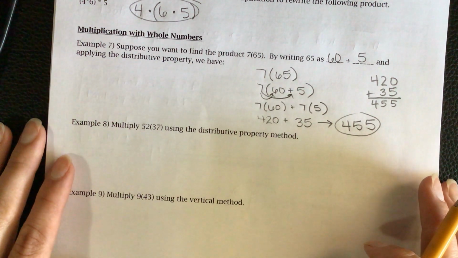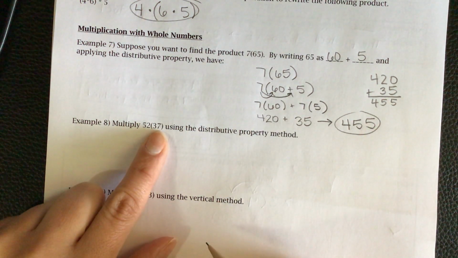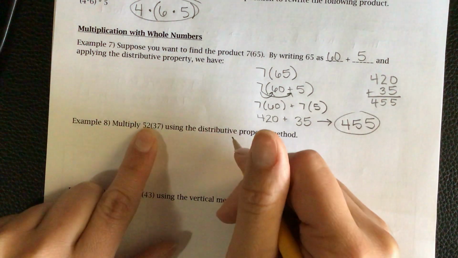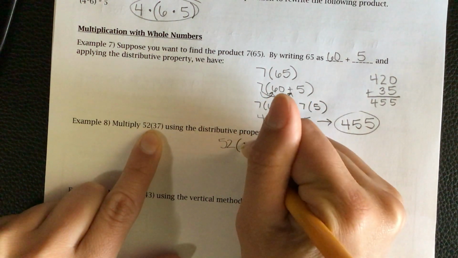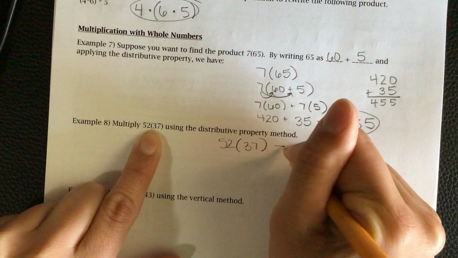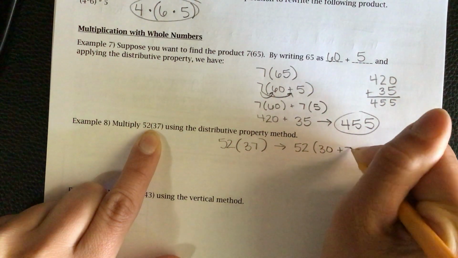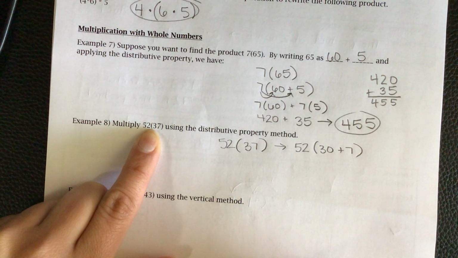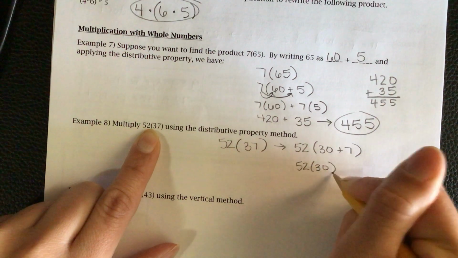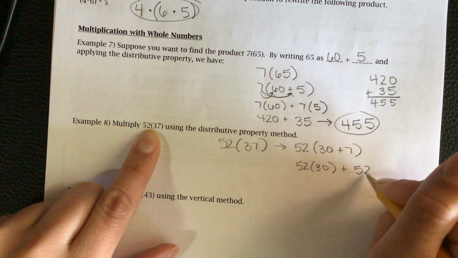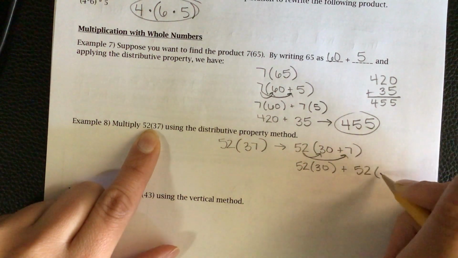We're going to do the same thing to 52 times 37 using the distributive property method. We're going to break up the 37. So we have 52 times 37. We're going to break it into 52 times 30 plus 7. So we have 52 times 30 plus 52 times 7.